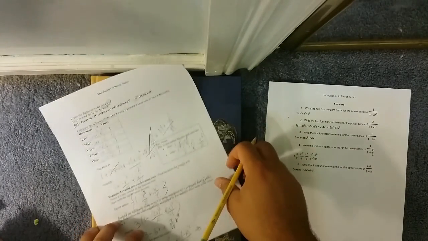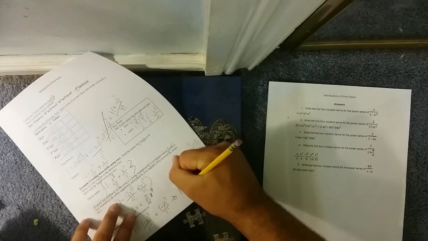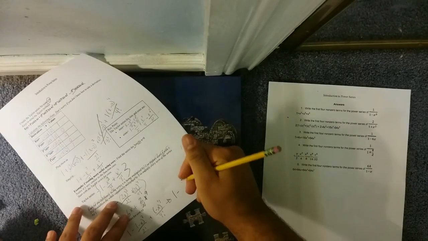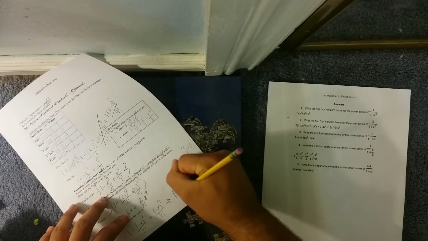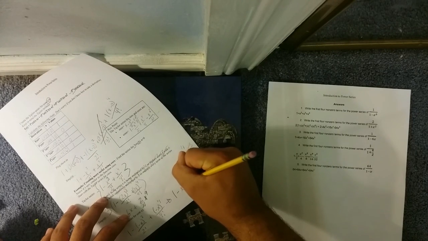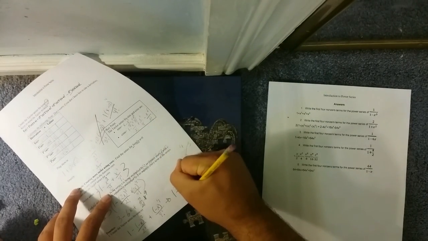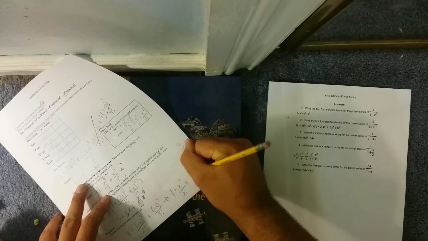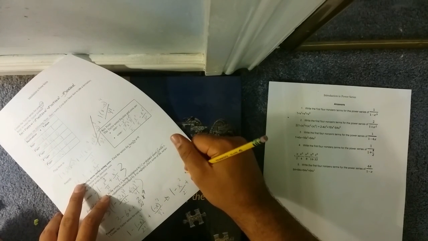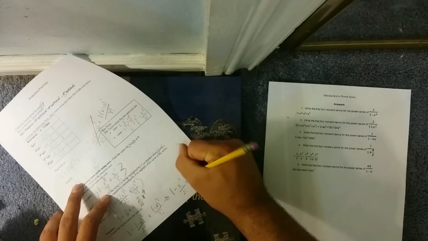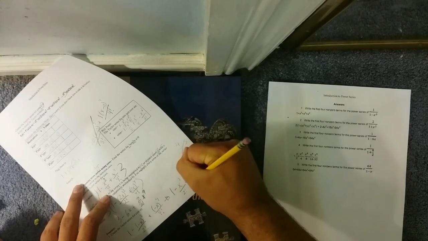That's another example, we'll get to that in a second. Which simply becomes 1 minus x squared over 2 factorial plus x to the fourth over 4 factorial.